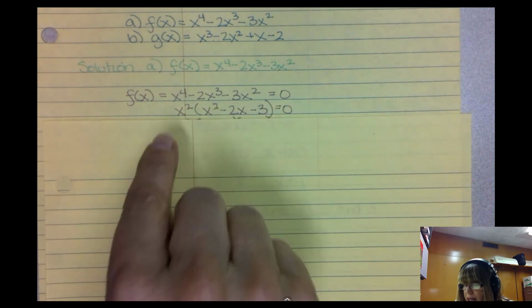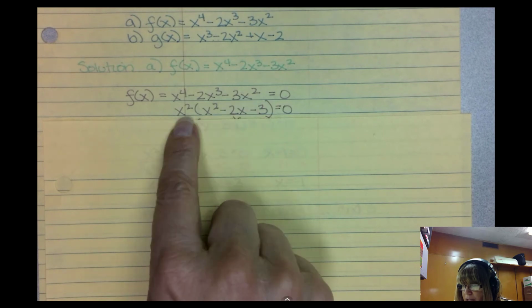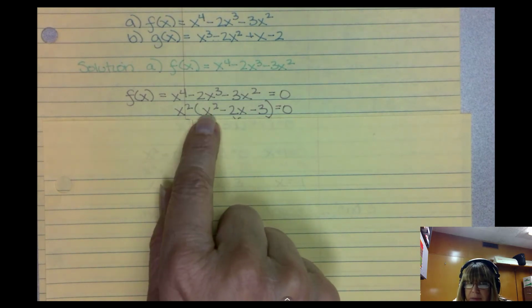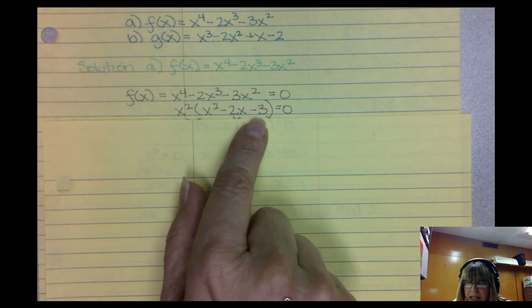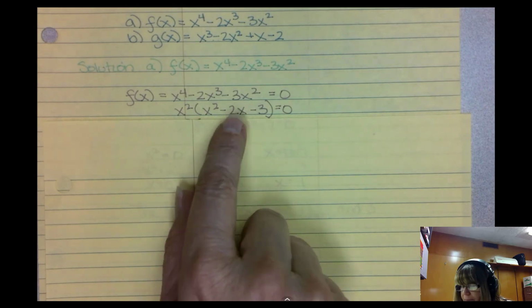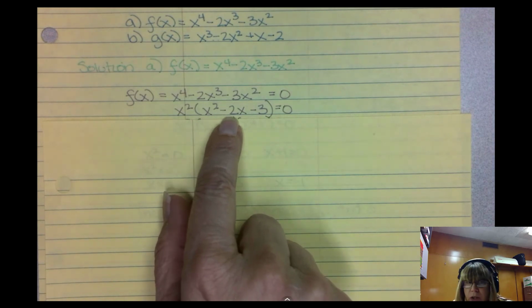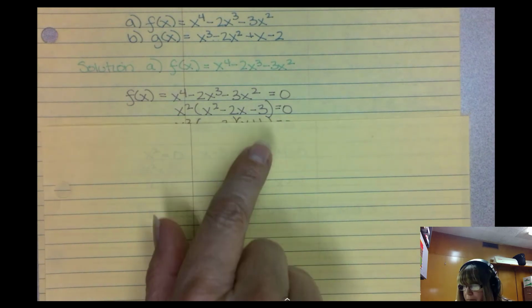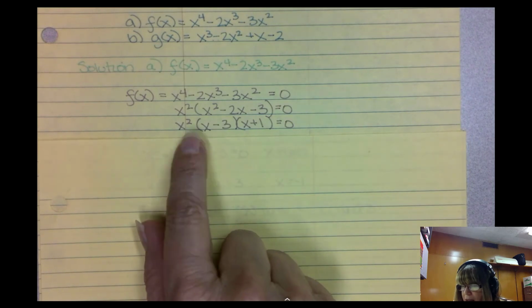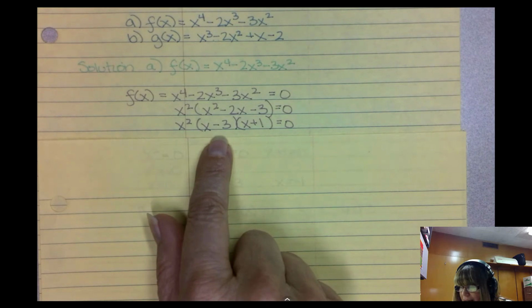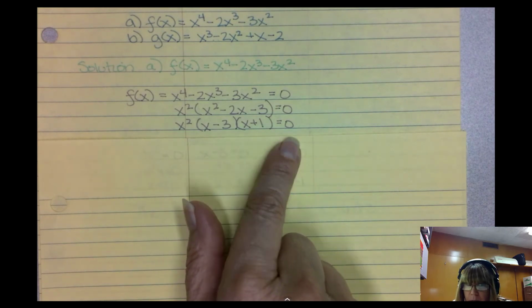And it looks like I can pull out an x squared from all 3 terms. So x squared times x squared minus 2x minus 3 will get me back to my function. And x squared minus 2x minus 3 is factorable, so I'm going to go ahead and factor that. I get x squared times x minus 3 times x plus 1 all equals 0.